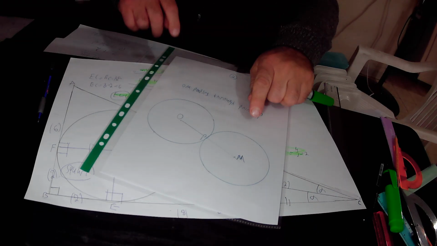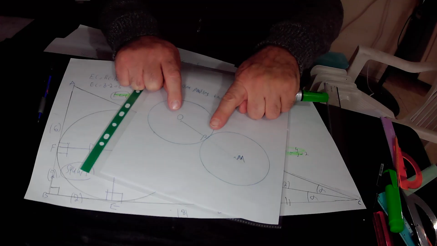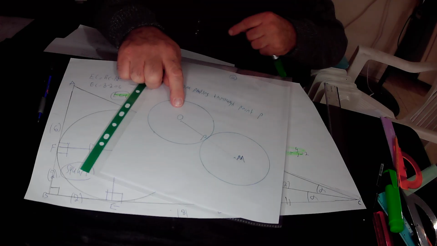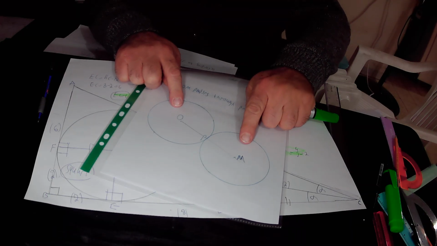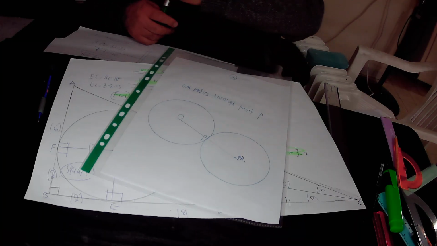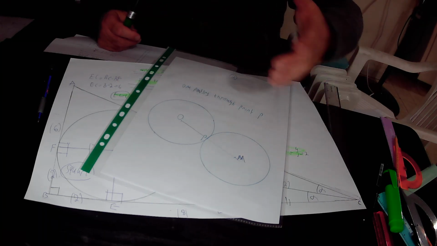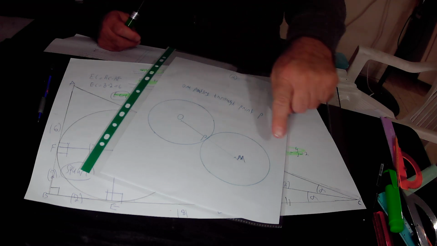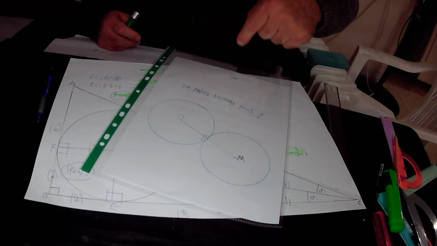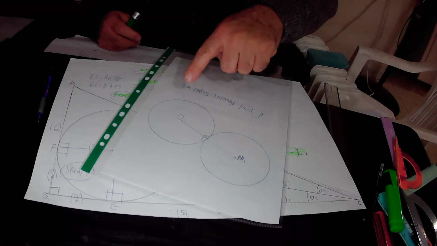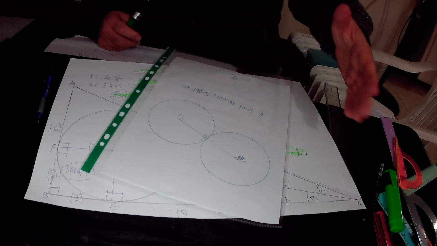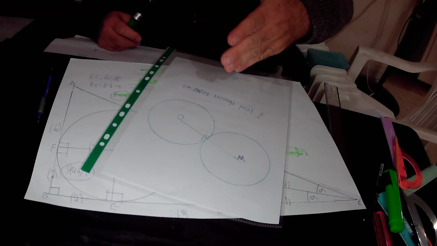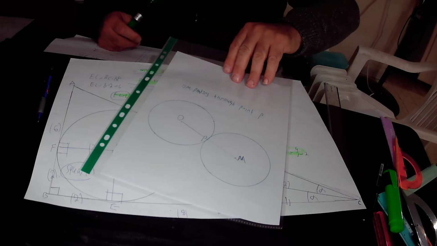In the case where those two circles touch each other exactly at this point P, the center of this circle is here at point O, and the center of this circle is here at point M. The side line that connects them together, the side line OM, according to rule 10, must pass through point P, that is the touching point. Or OPM is one side line.